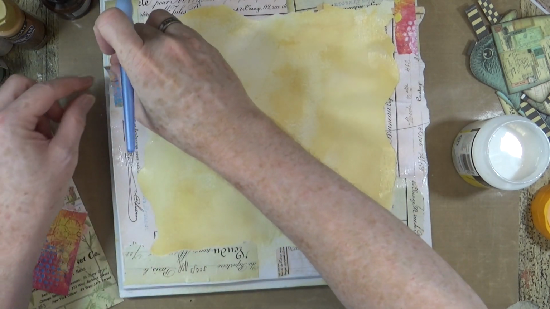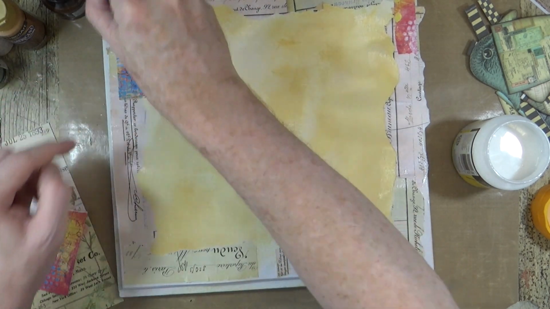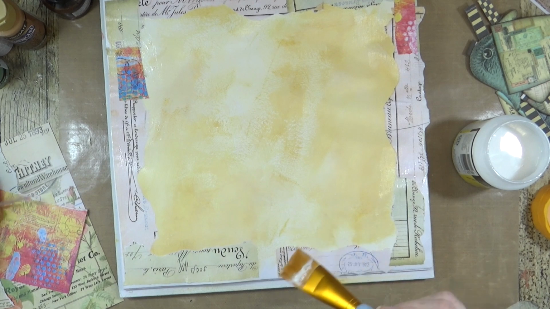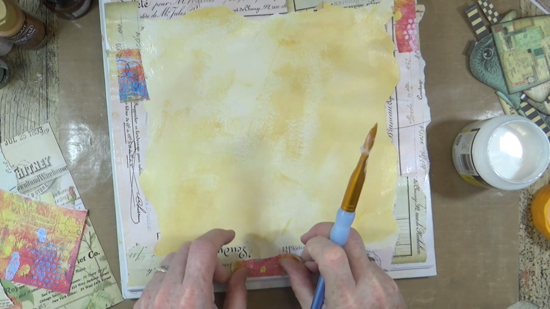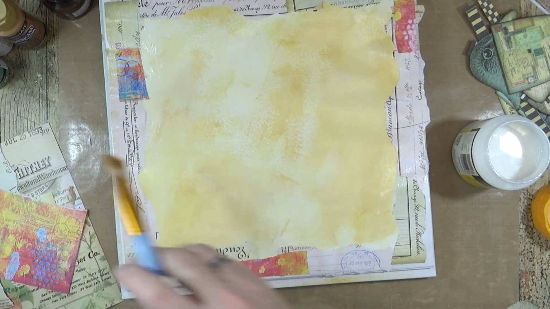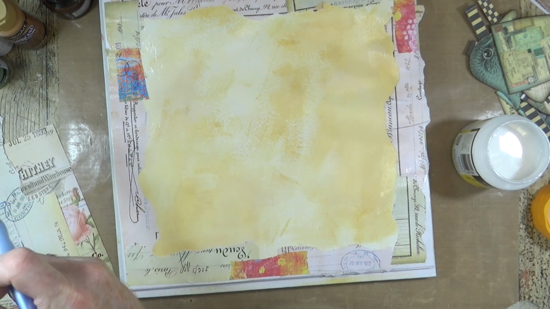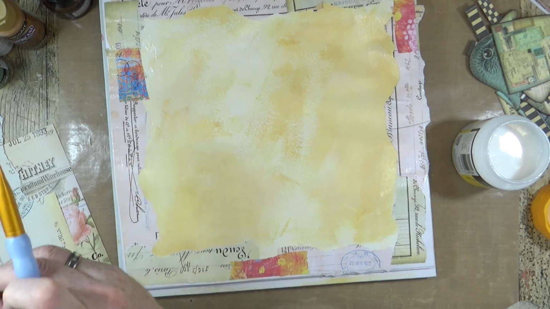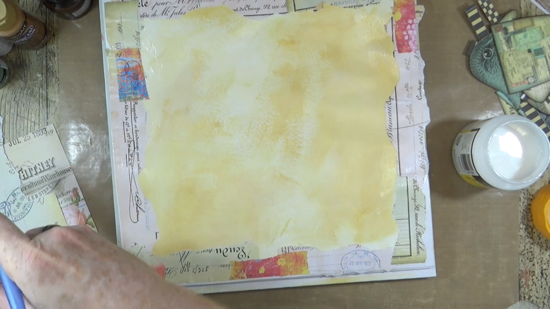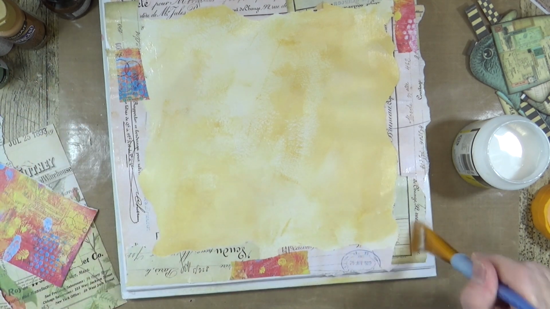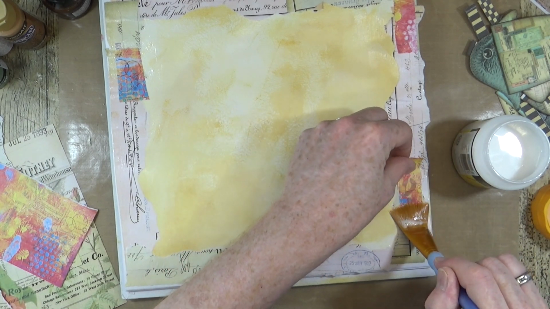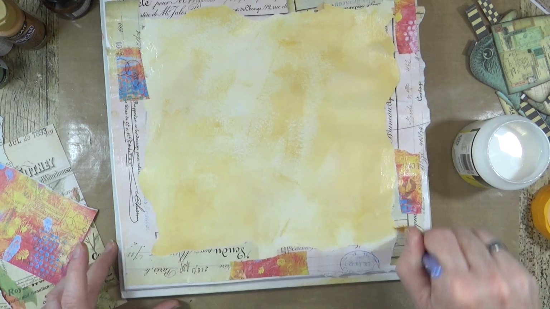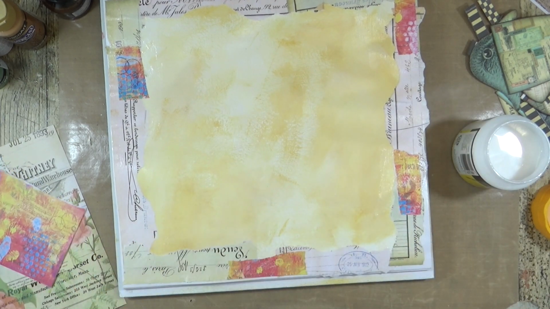So this is just going to add a bit of pop of colour around the outside and also help just to blend the border in. With a small piece. Put that there. And another little bit over here.